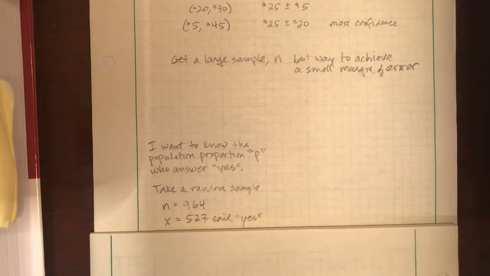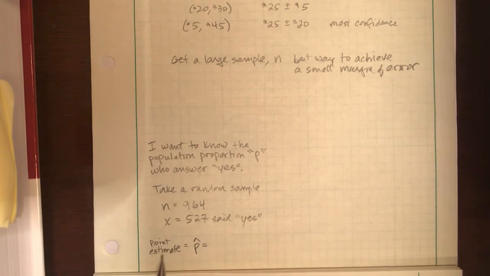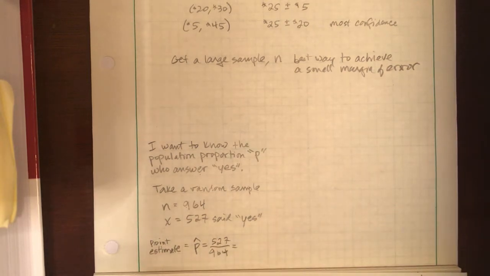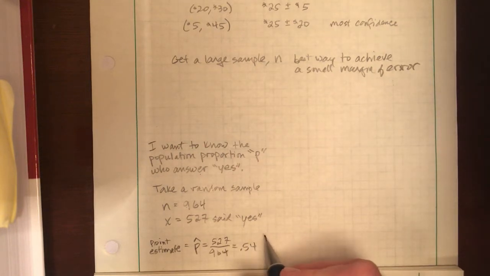So the first thing we're going to do is create the sample proportion, p hat. That is what we call my point estimate. That's going to get us close to the truth. So how do I get p hat? We take the number who said yes, divide it by the size of my sample, and with my calculator nearby, let's round this answer to 3 decimals.